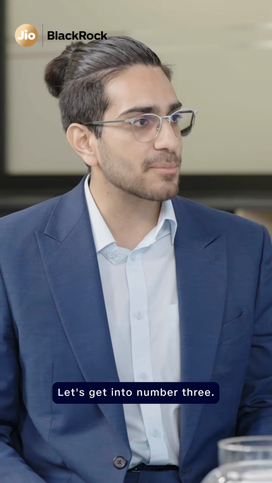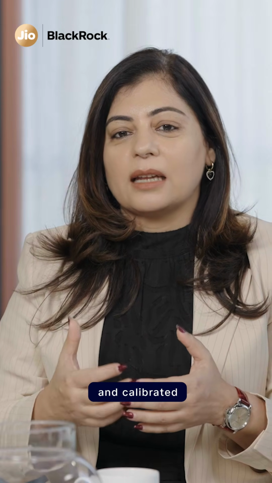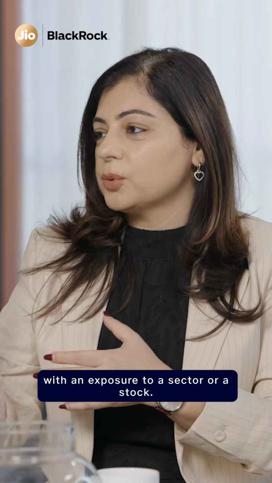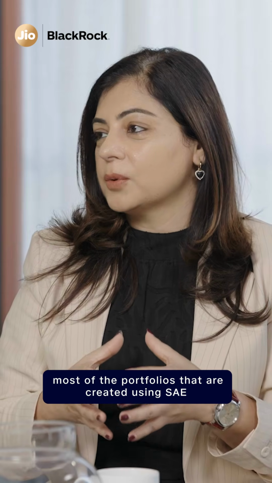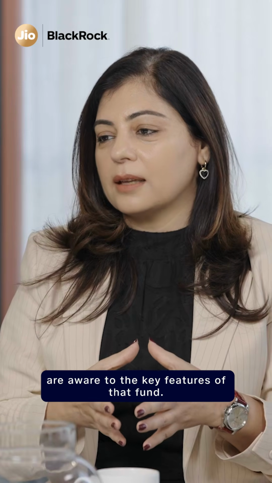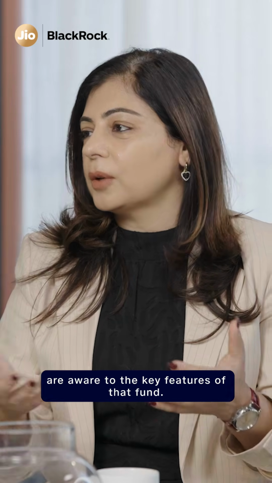1 and 2. Let's get into number 3, Komal. I'll bring the third point. Risk is analyzed and calibrated with an exposure to a sector or a stock. Most of the portfolios that are created using SAE are aware of the key features of that fund.